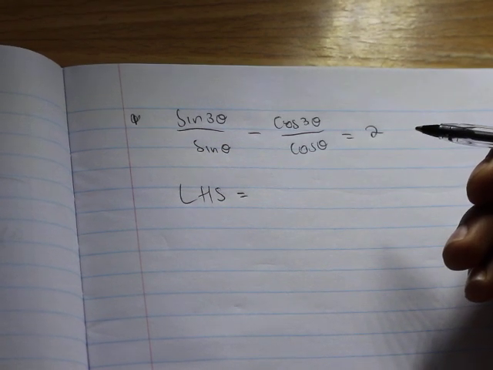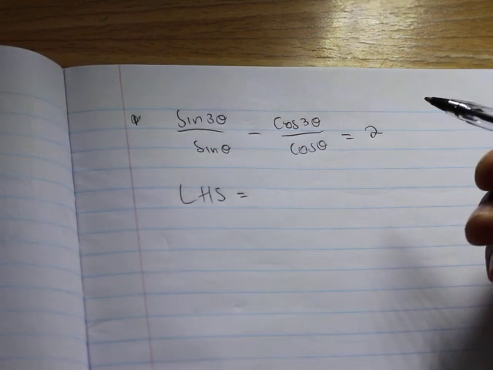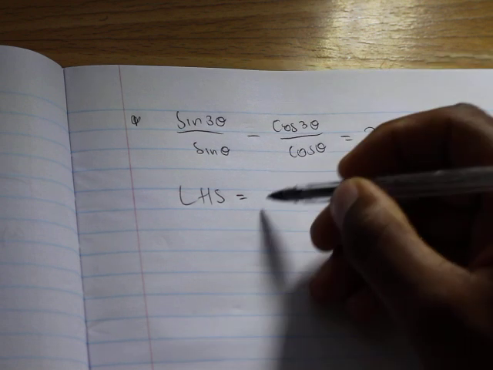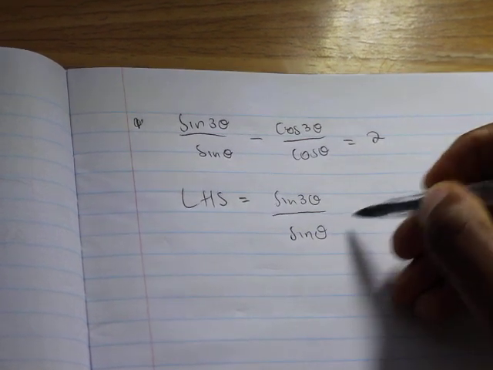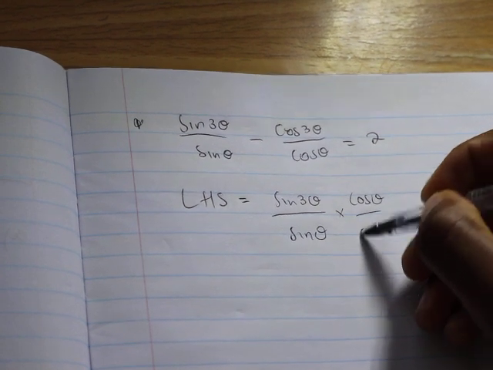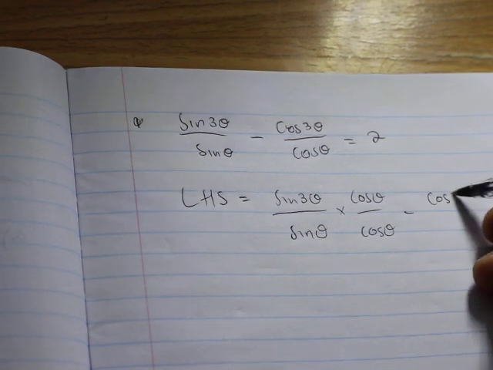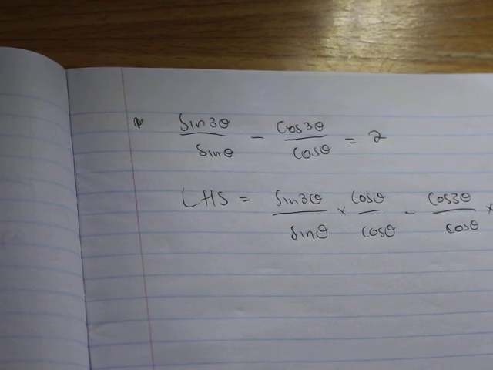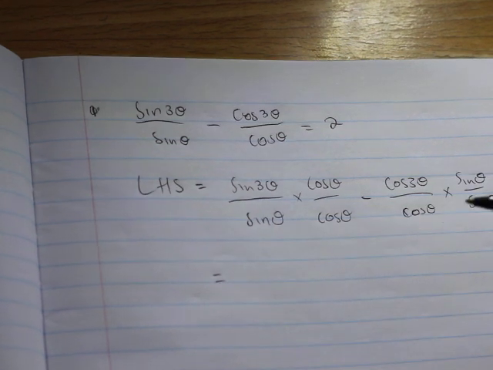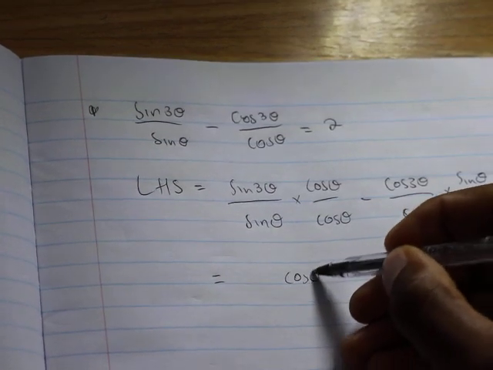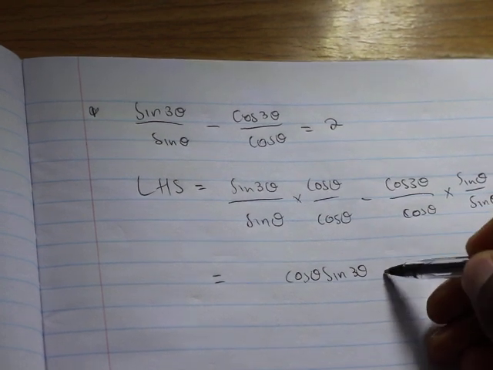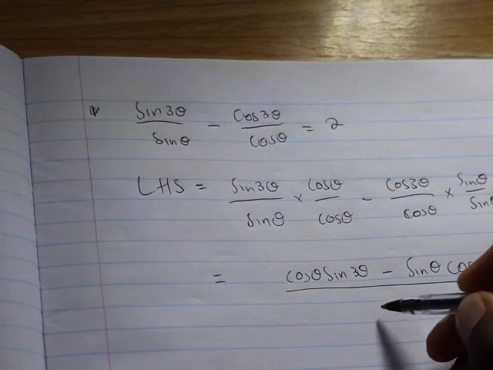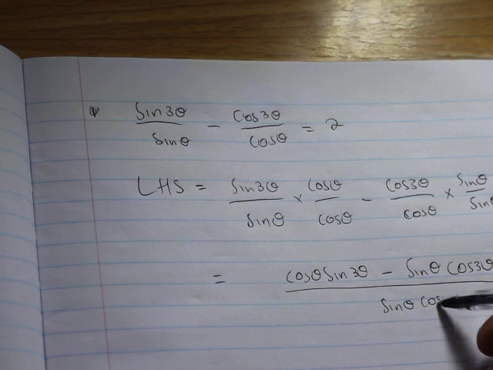The first thing that I suggest is we find the LCD. So we're going to say the sine of 3 theta over sine theta times cos theta over cos theta. We're just trying to find the LCD. Minus cos of 3 theta over cos theta times sine theta over sine theta. Okay, let's simplify. Now we can sum the two. So we've got cos theta sine 3 theta minus sine theta cos 3 theta, and this is all over sine theta cos theta.